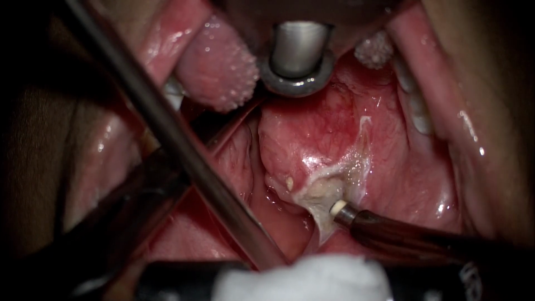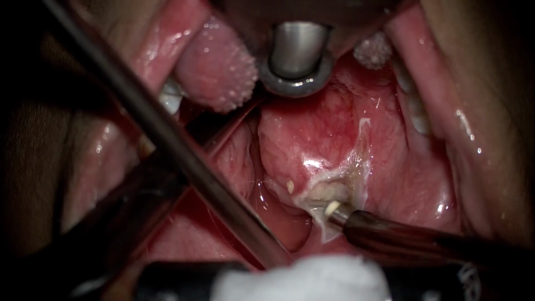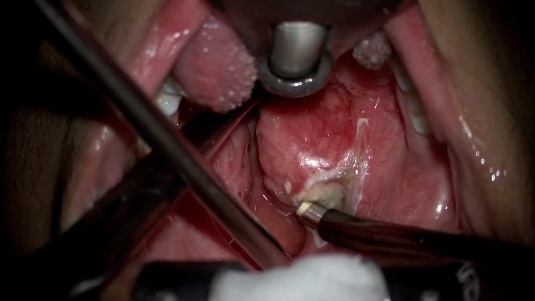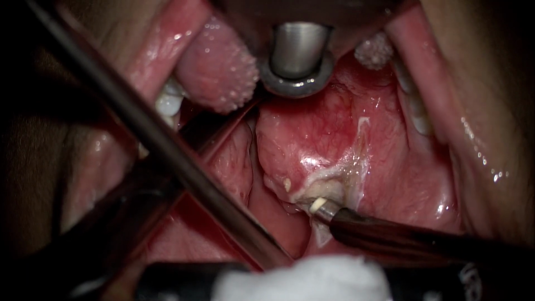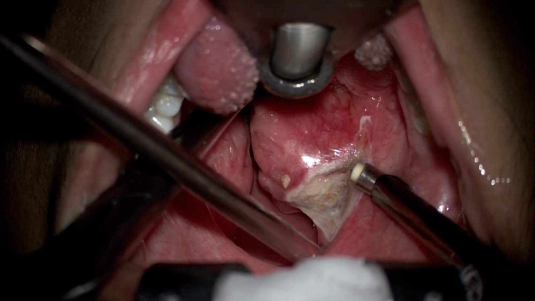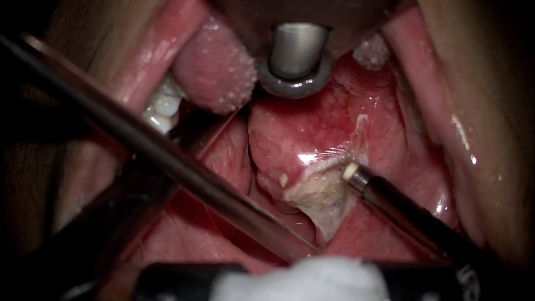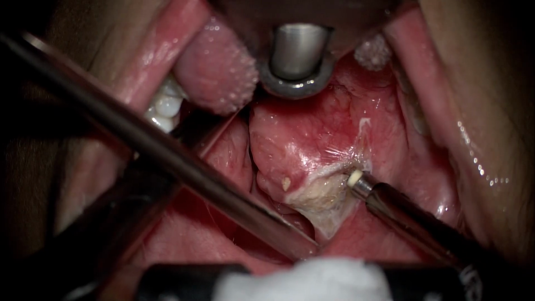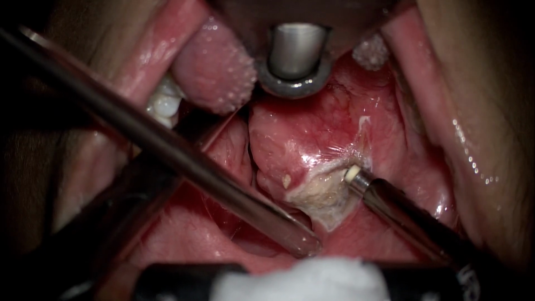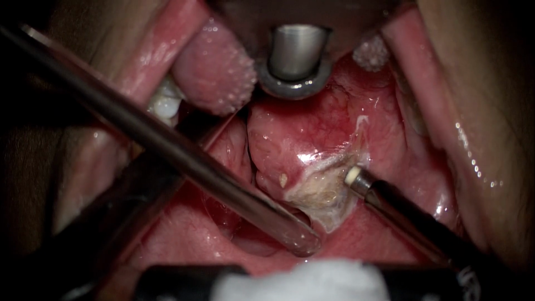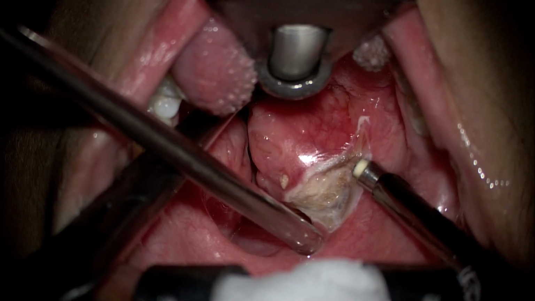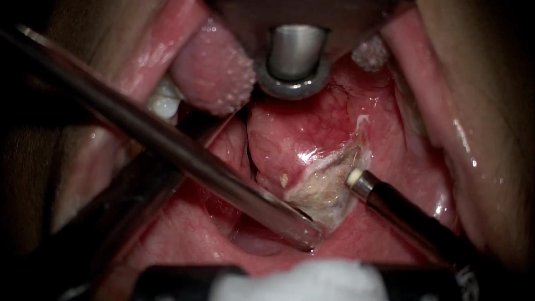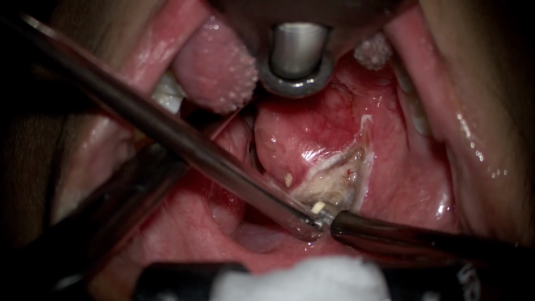Most of the surgery is conducted using the ablation mode of the coblation device. However, in case of some bleeding, one can easily switch to the coagulation mode as well. Now, as we have dissected the superior pole partially, you can see that most of the musculature is spared, and we are carefully dissecting the lymphoid tissue from the connective tissue of the tonsillar bed.